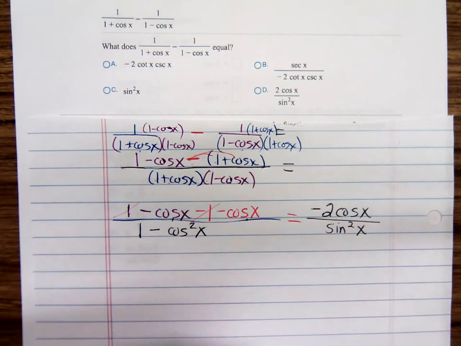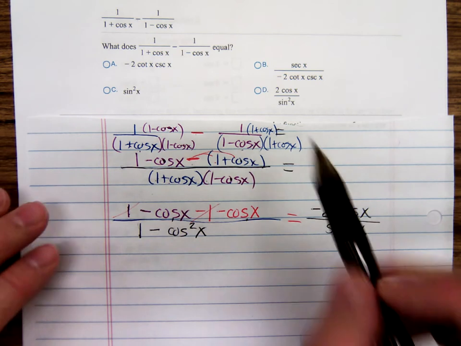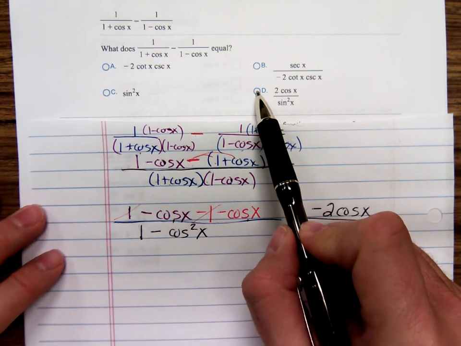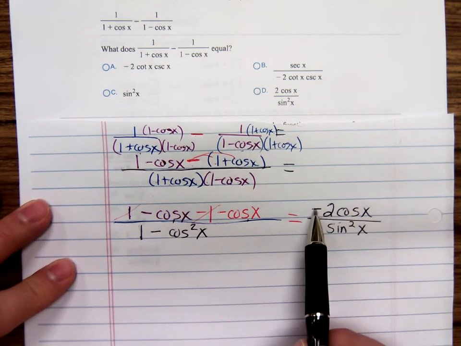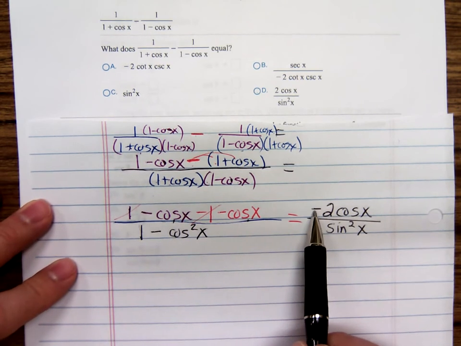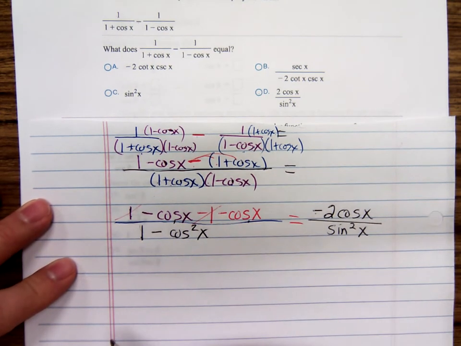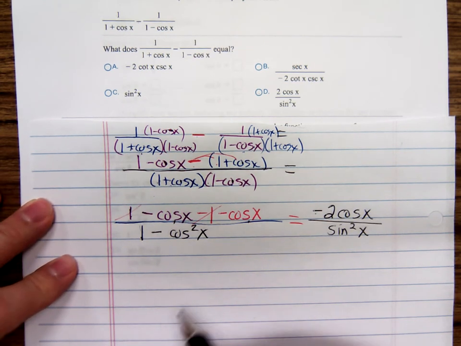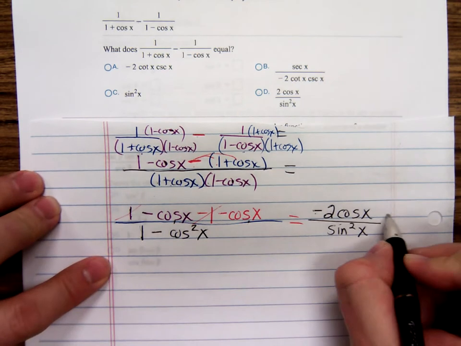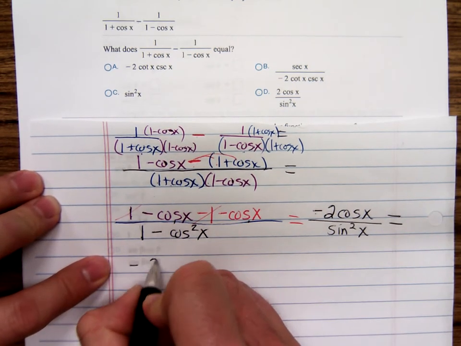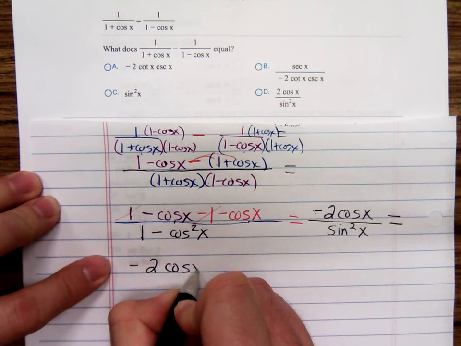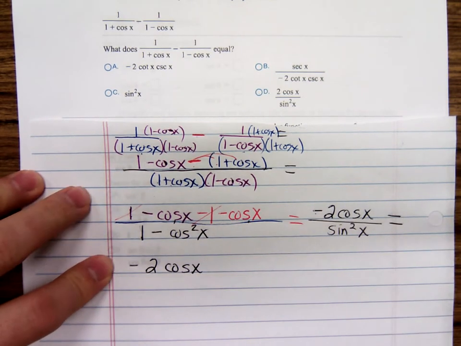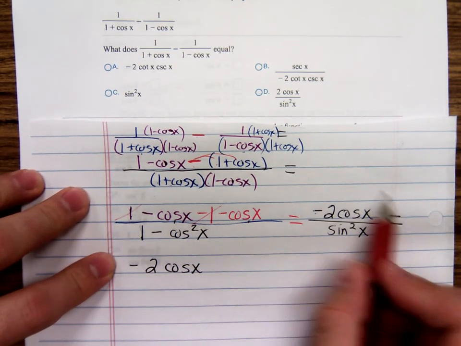First glance, I'm thinking, well, the answer is D. But no, because we have a minus here, D doesn't have a negative. Well, what can we do here? Well, while no two of these identities are exactly alike, we did do something similar to what I'm about to do in another problem.